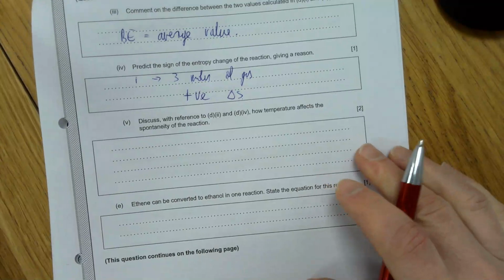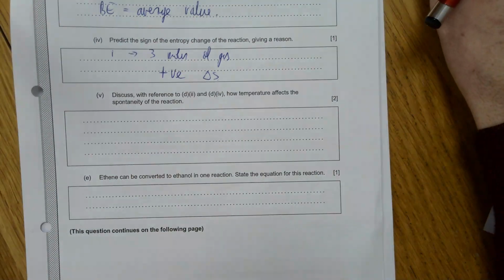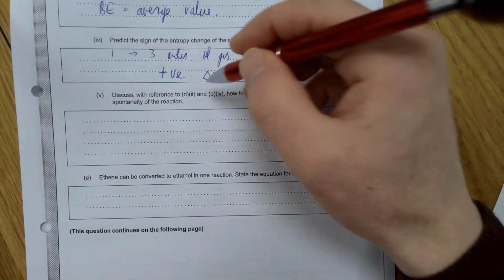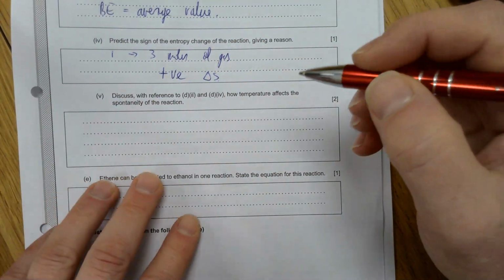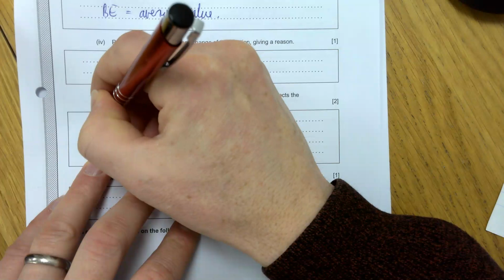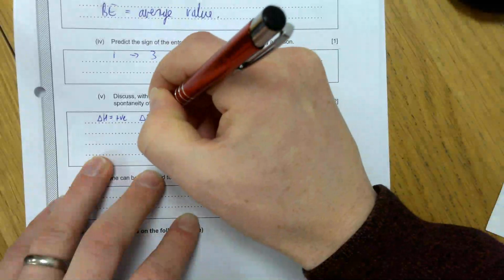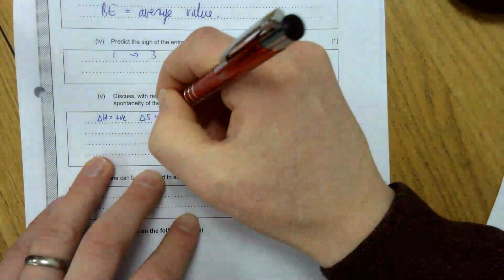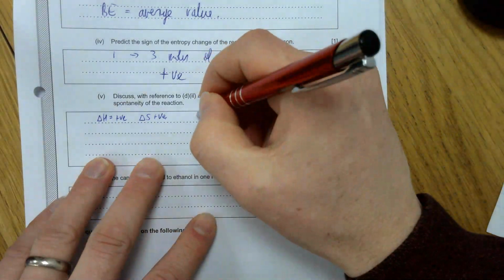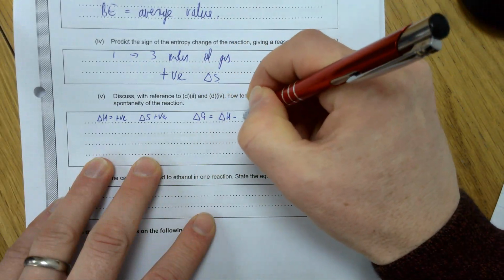Discuss how temperature affects spontaneity. So this is quite a difficult question to get the marks. The first point I'll make is that it tells you to refer to DII and DIV, so for heaven's sake, please comment on those. Delta H is positive and delta S is positive. Make sure you make that really clear in your answer here. And this is therefore a question about delta G being related to delta H minus T delta S.